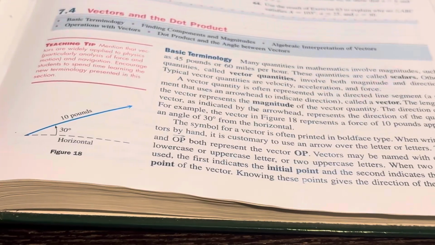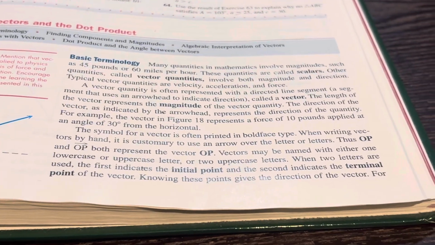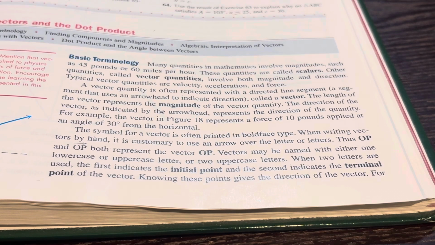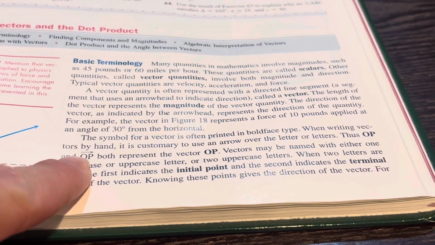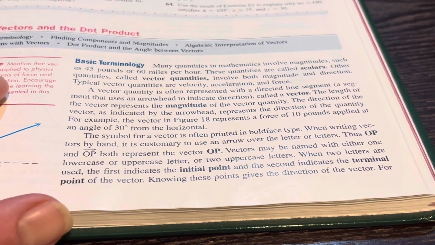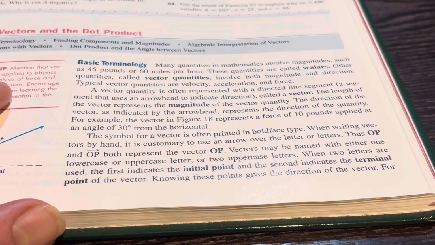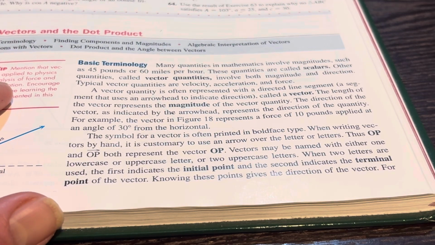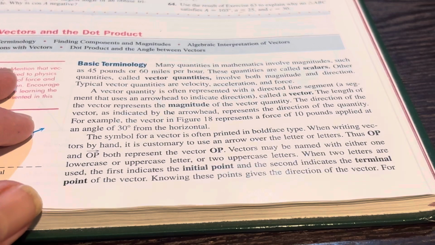In this example, I'm going to print this out for you. The symbol for a vector is often in boldface type. When writing vectors by hand, it's customary to use an arrow over the letter, like OP. You might see the ray terminology from geometry like that. Okay, initial point, terminal point. Knowing these points gives the direction of the vector.